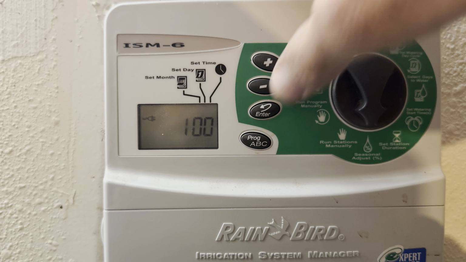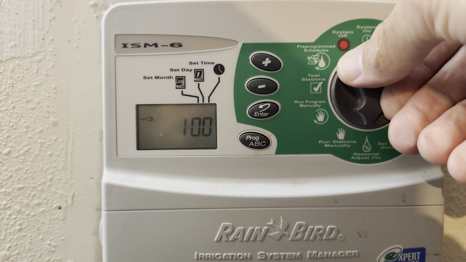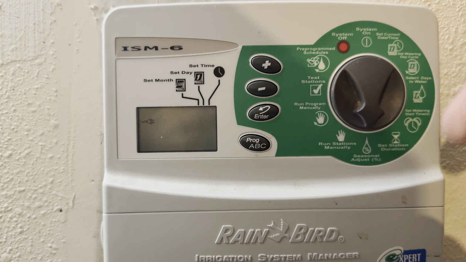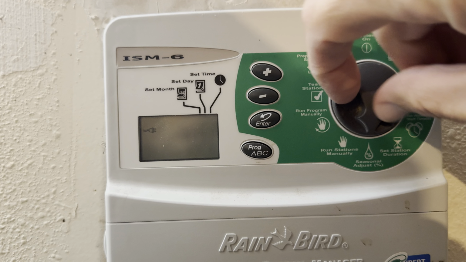So I'm going to hit enter there, which it's already entered. So you probably don't need to mess with that, because if it's times of the year you don't want to monitor or water, you could just turn the dial up to system off.